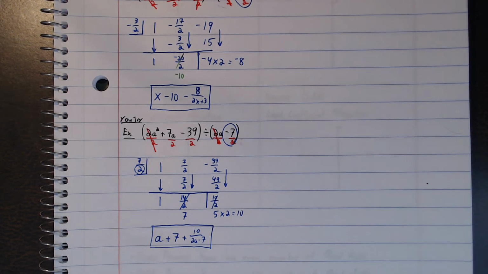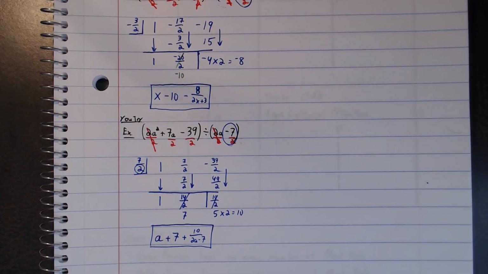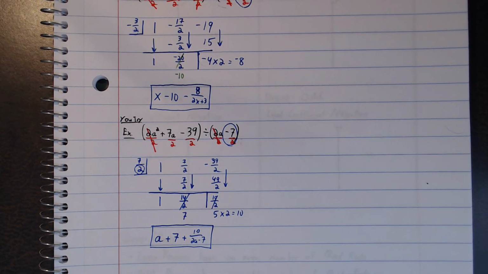Okay, so those are the 3 types of dividing that you can do with polynomials, either monomial or long division or synthetic division. I'm sure that there's some other types out there, but these are the 3 that we're going to focus on. So if you have any questions, please bring them with you to class or leave them in the comments, and we'll address them as soon as we can.